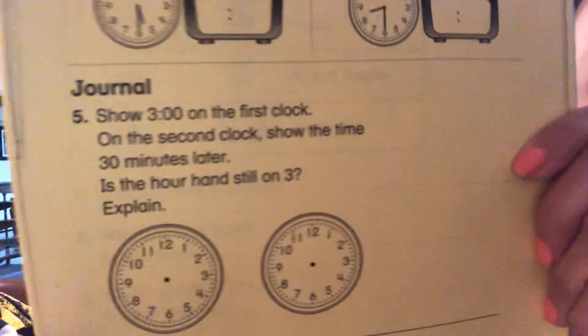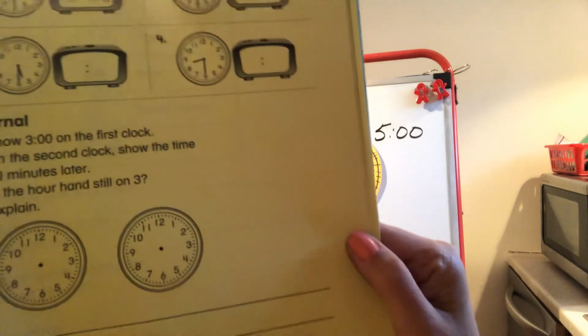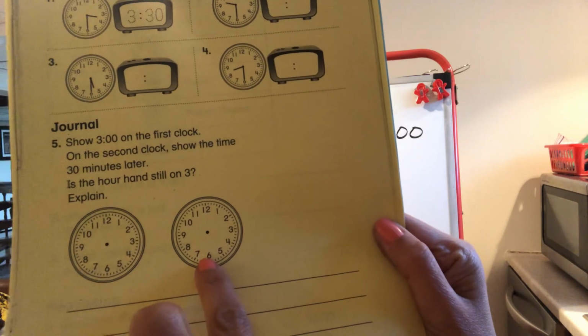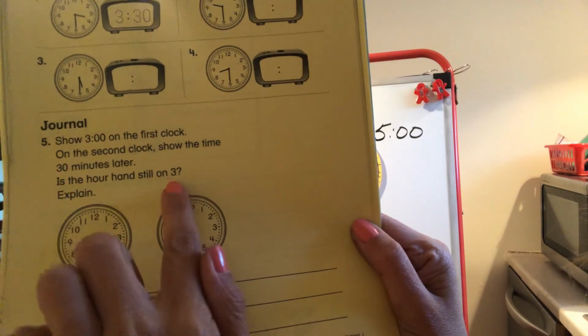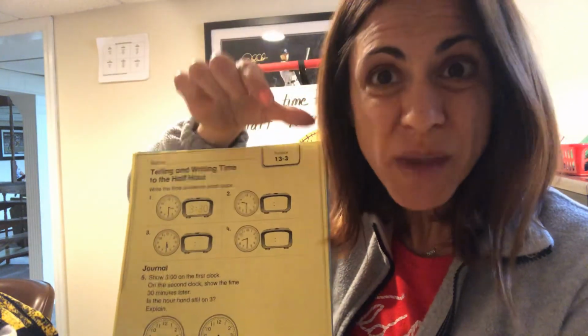On the bottom, there's a word problem. Show 3 o'clock on the first clock. Show 3:30 or 30 minutes later on the next clock. Is the hour hand still on the 3? Remember, as the minute hand moves around the clock, the hour hand is moving also. It's going in between those 2 numbers. Always start with the hour and then move your hour hand. Minute hand is always going to be on the 6 because it's 30 minutes past the hour.